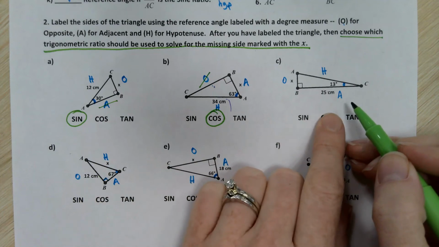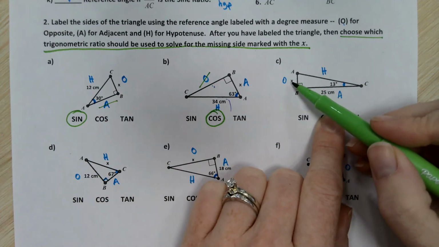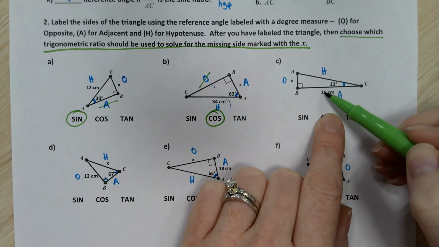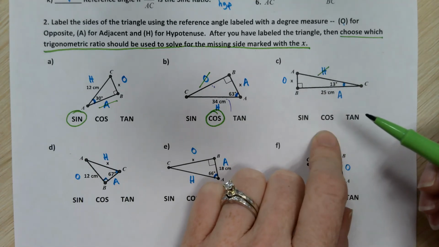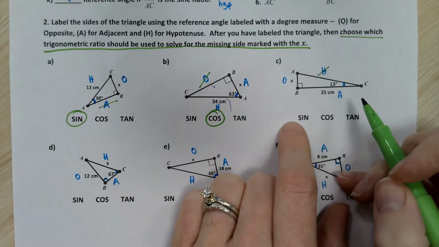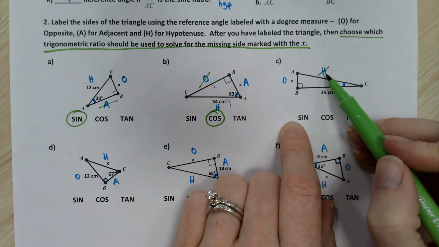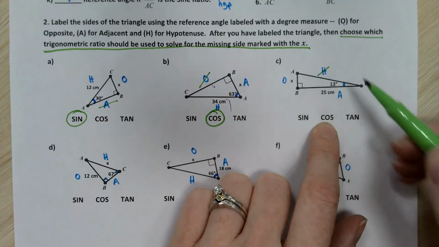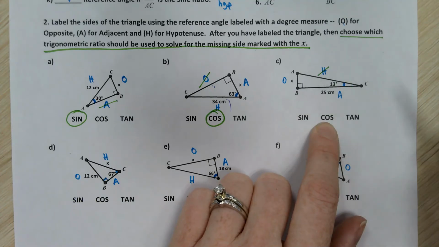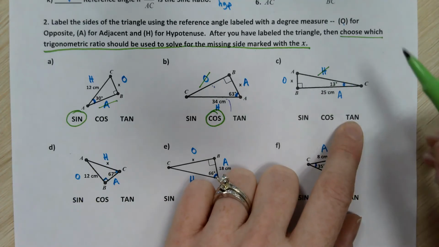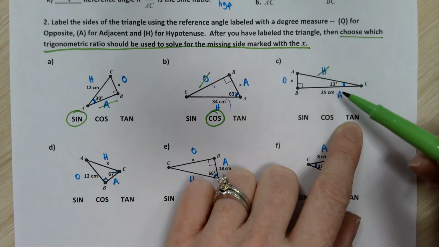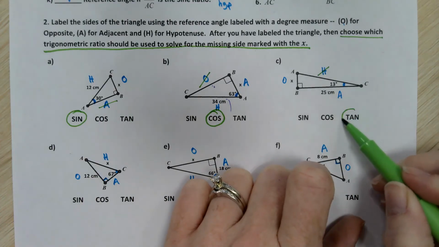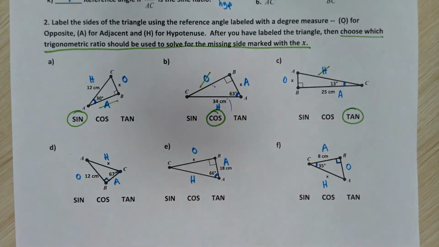For the final example in this row, I see my opposite labeled with an X and my adjacent labeled with a 25. So for this one, the hypotenuse is out. If you go check your ratios up at the top, sine would use opposite and hypotenuse, so that's no good. Cosine would use adjacent and hypotenuse, so that's no good. So tangent must be the choice, and sure enough, if we check that ratio out at the top, it says that I need my opposite and my adjacent, which I have. So tangent would be the choice for that final one.